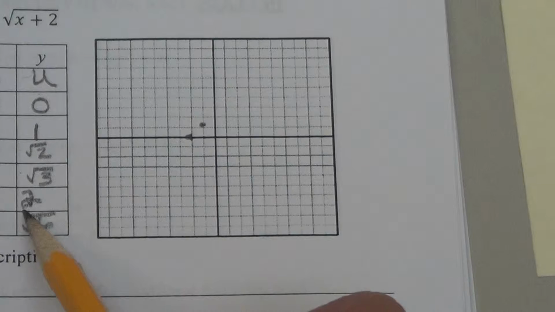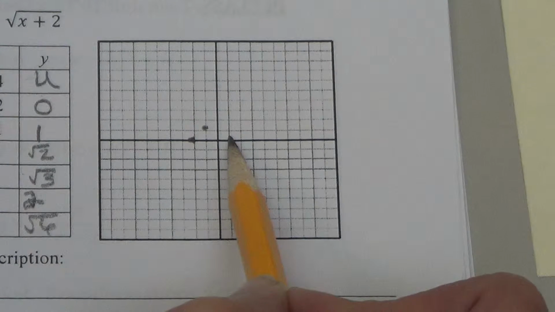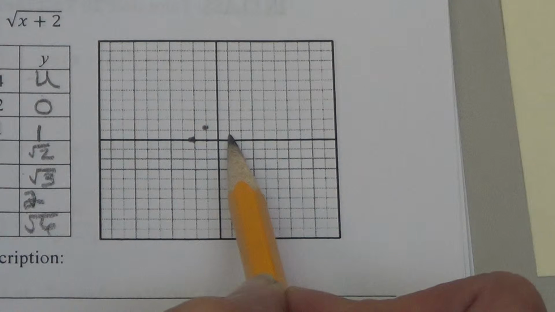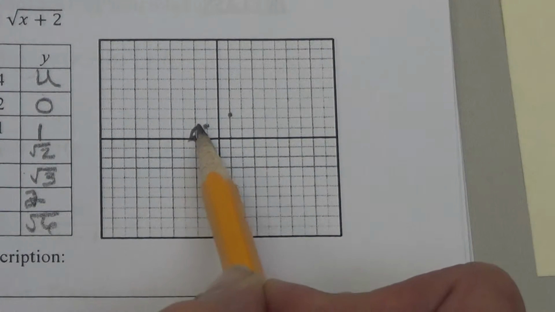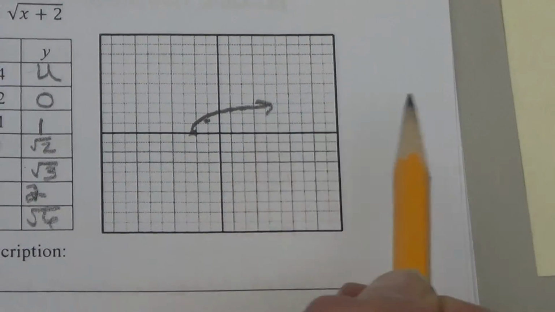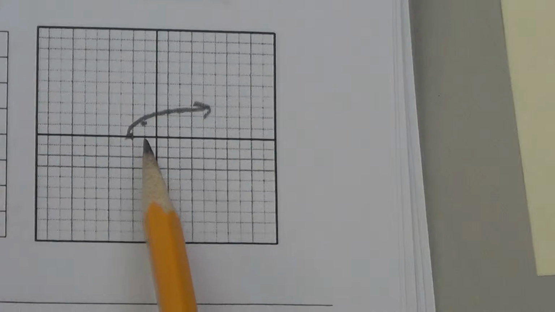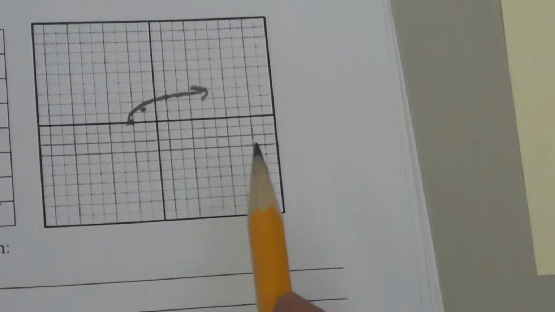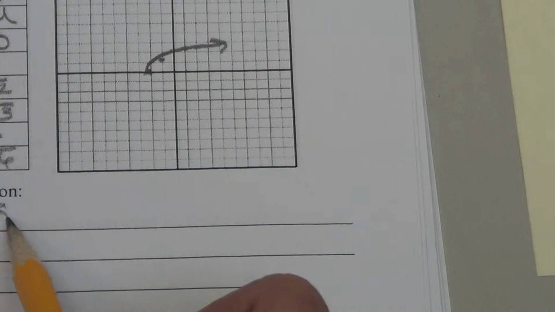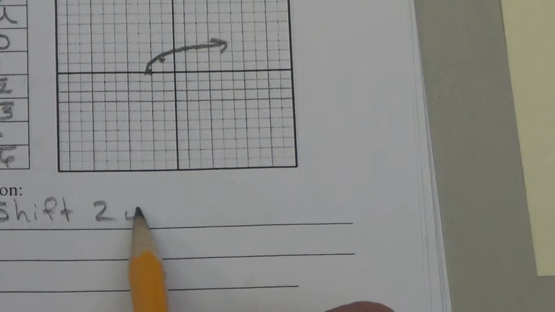The next one that really makes sense to us is 2, which is 2. So it looks a lot like this parent graph, but do you see how it shifted 2 units to the left? So down here under description you'd write shift 2 units left.